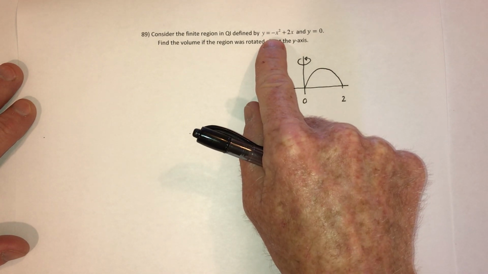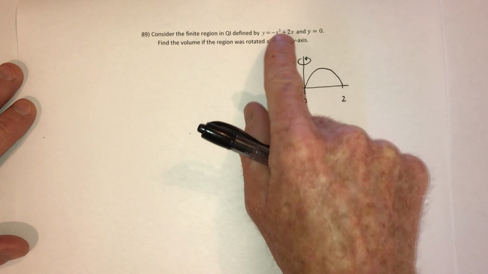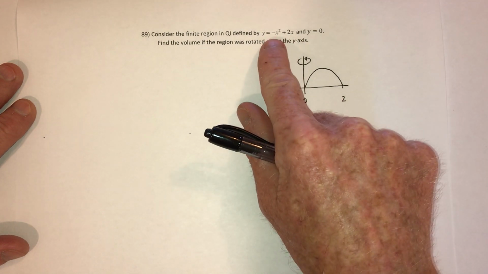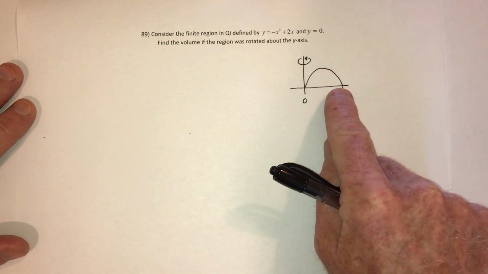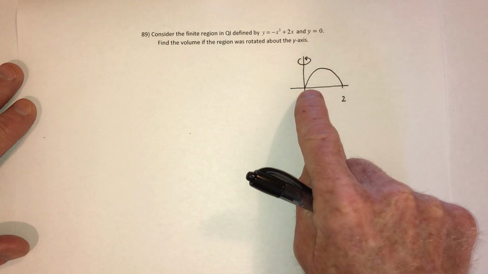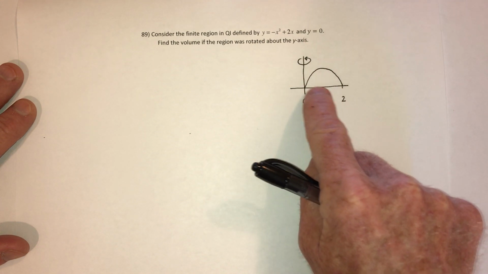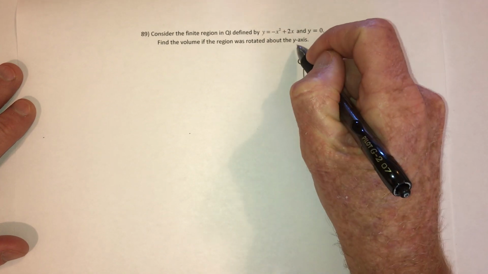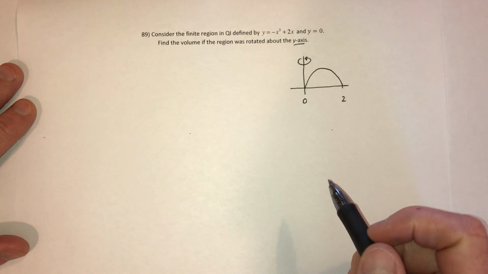Anyway, if you take this and set it equal to 0, you could factor and find out that x equals 0 and 2. And then because of the negative x squared, it's an upside down parabola like this. This means that it's above the x-axis, so really it's talking about this region right in here. Now take that and rotate it about the y-axis.